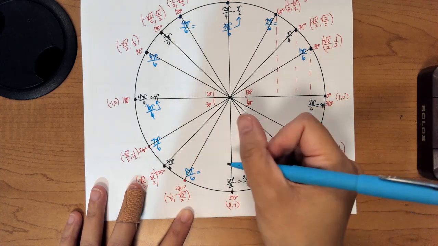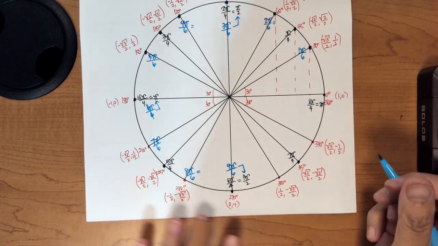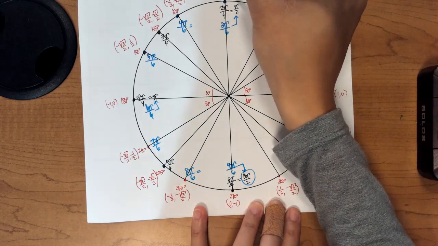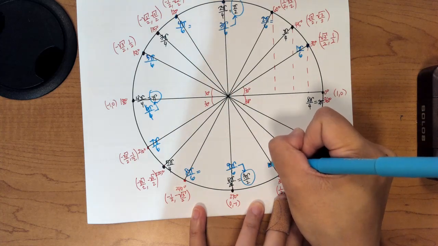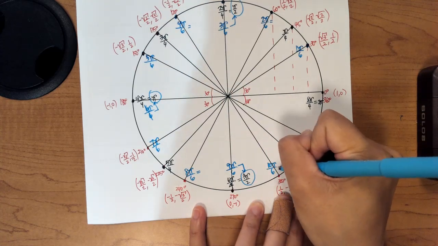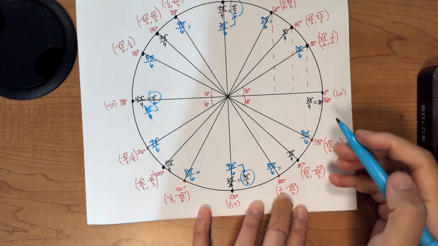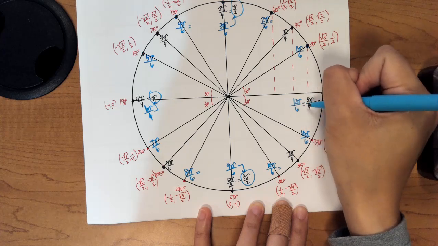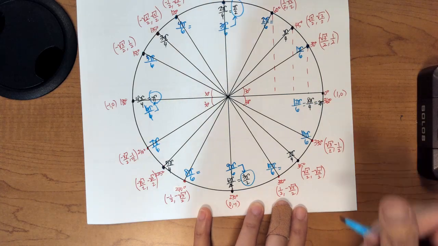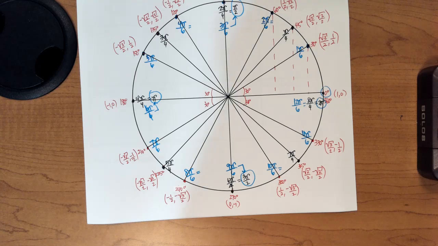We'll reduce that one. 9 pi over 6. That reduces to here. 10 pi over 6. 11 pi over 6, and 12 pi over 6 is the same as 2 pi, or 0.